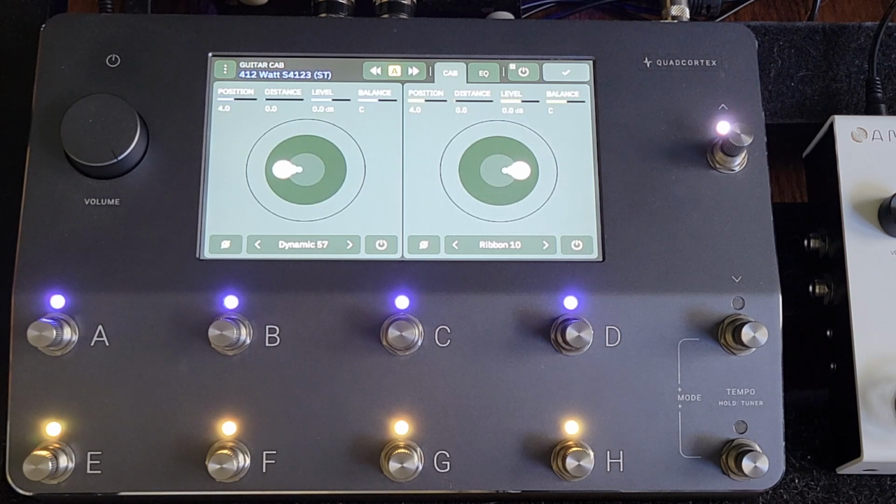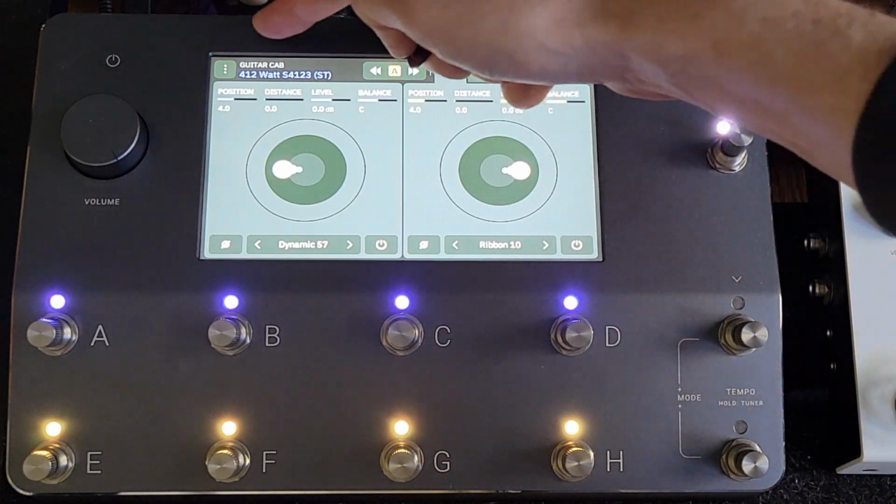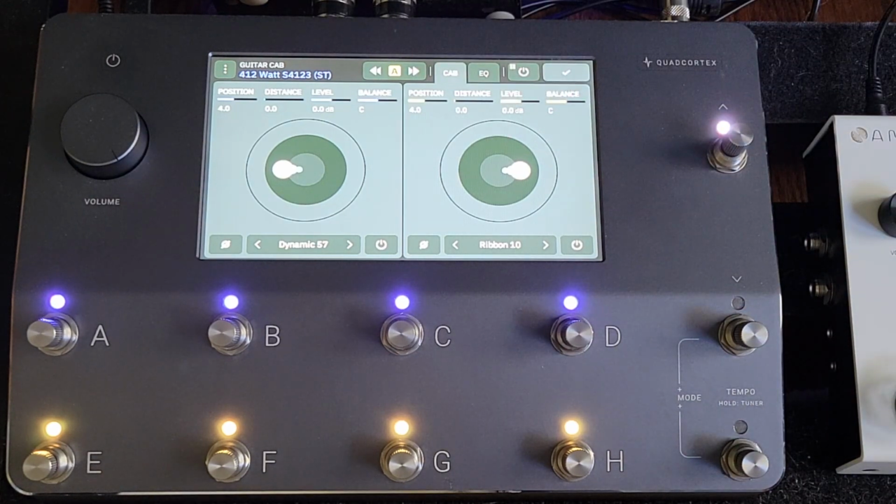For clean tones, a lot of times I'll use this 4x12 Watt. I like this because it gives you kind of a nice big sounding clean tone. It has some warmth to it and some bottom end, and it's a little bit scooped. So I like this one for clean tones.